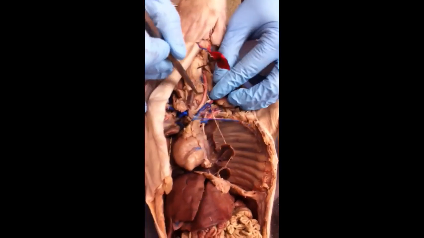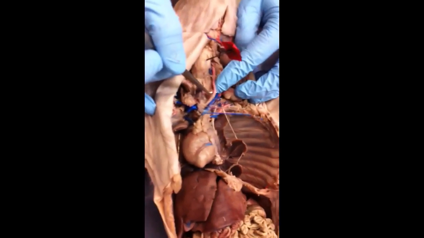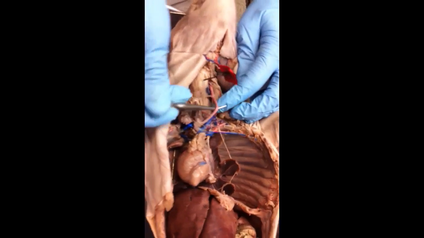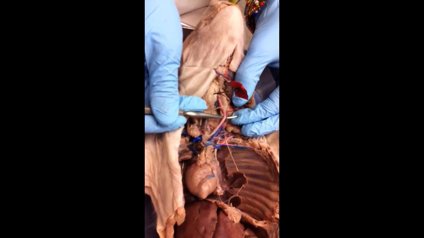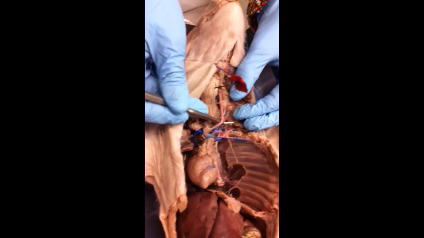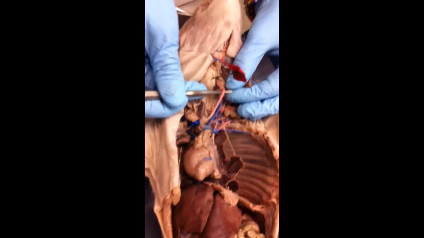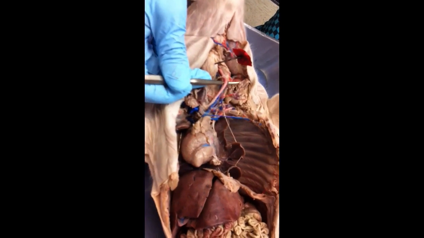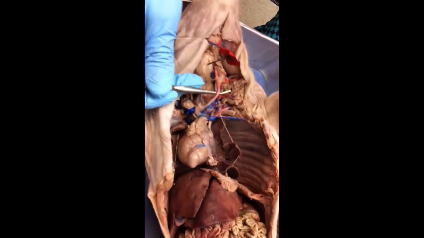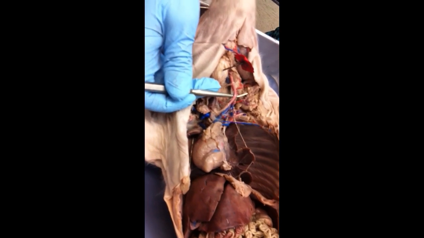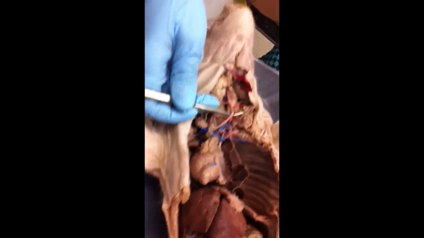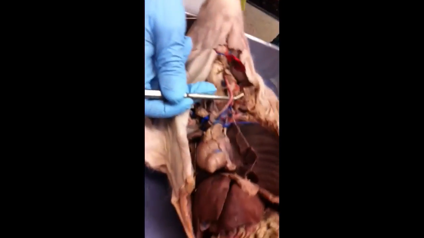So then other things you're going to see up here, you'll see this pink structure. It might be kind of tan if it hasn't been dyed well, but that's which artery? Common carotid artery, which is going to take what kind of blood? Oxygenated blood from the heart to the head and neck region. So for all of the blood vessels, you're saying what kind of blood it's carrying and where it's going to.